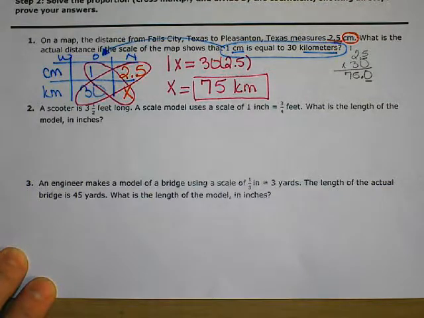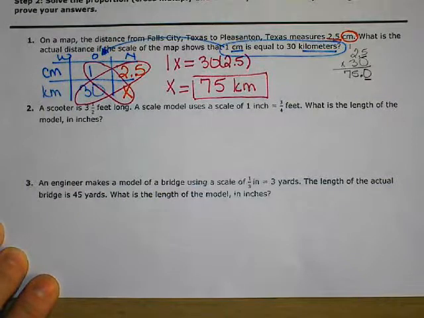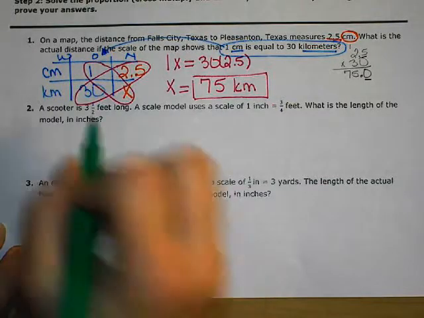Let's look at number 2 together. I want to look at this one with you since we do have a few fractions in here. If you would like to convert these to decimals, you are welcome to. I prefer to keep them as fractions. I do know that since all I'm doing with solving proportions is multiplying and dividing, I am going to convert any mixed numbers into improper fractions.